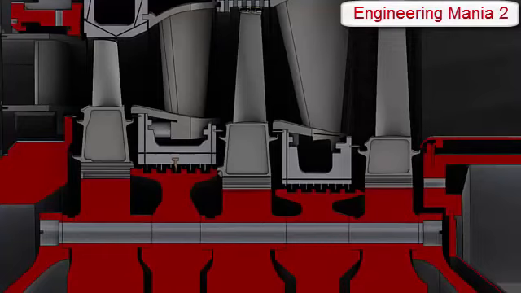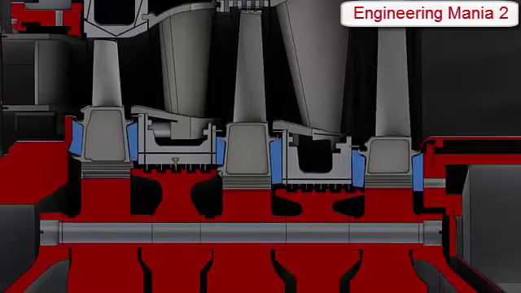protecting the rotor parts. The rotor parts are cooled by a positive flow of cooling air discharged radially outward through a space between the turbine wheels and the turbine stator parts. These spaces are called the wheel space.